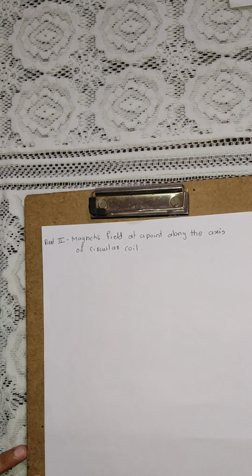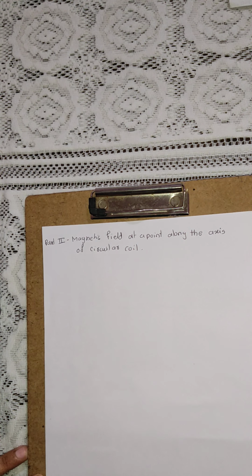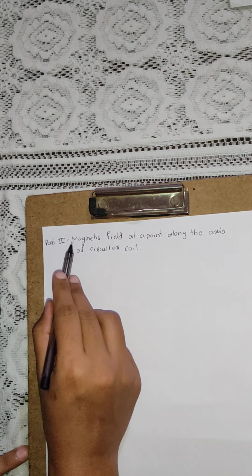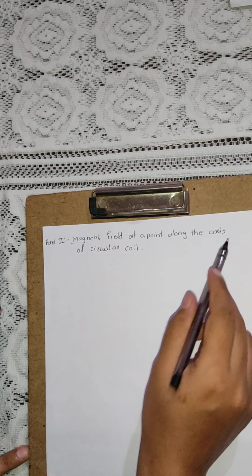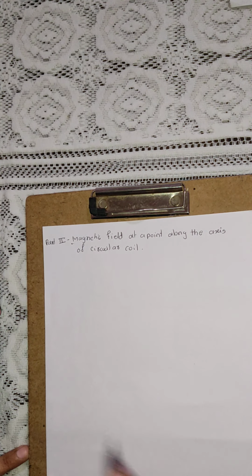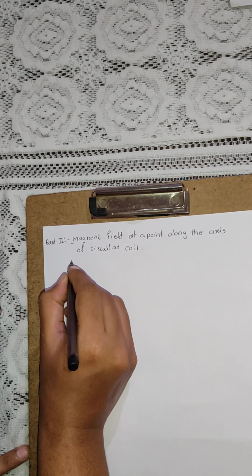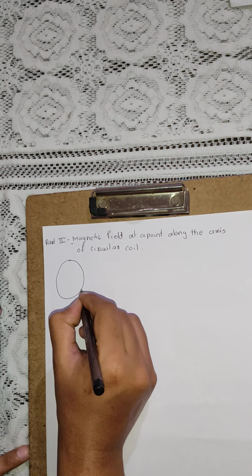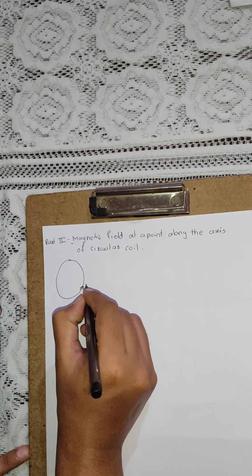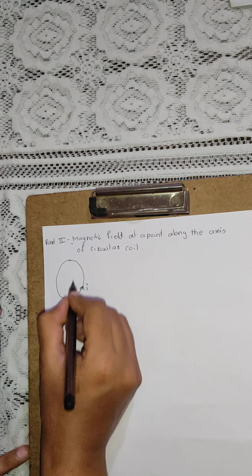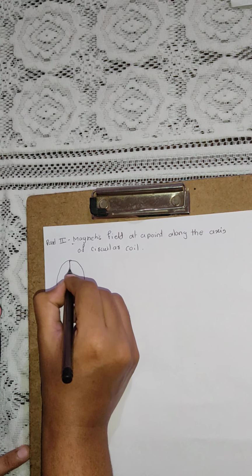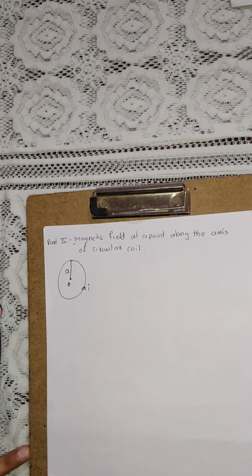In earlier section, we have seen part first, magnetic field at the center of circular coil. Today, we are going to study magnetic field at a point along the axis of circular coil. Let us consider this circular coil, total length is L. Current I is passing through this circular coil. There is a center O. This loop has radius a.